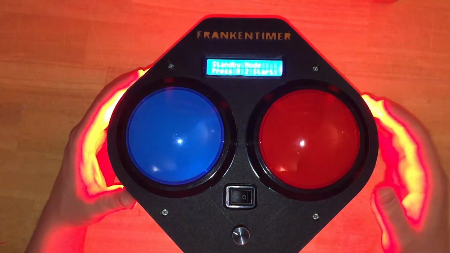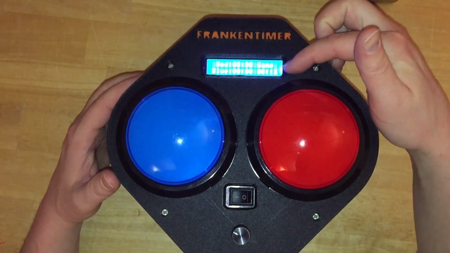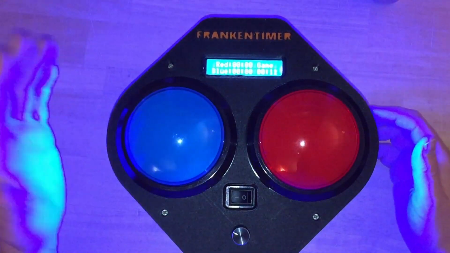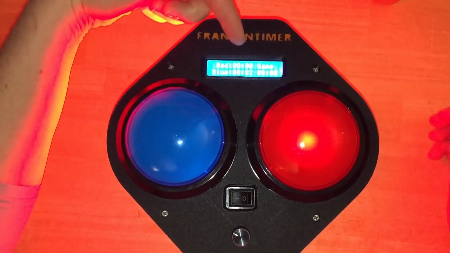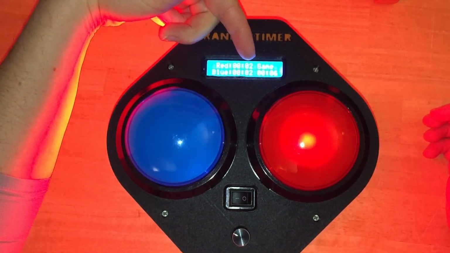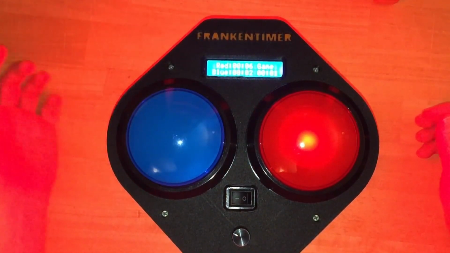As soon as you hit the red button, that's when it's going to initialize everything, and then it will start counting down. So if I hit the red button, it's initializing everything. Now you can see that it's starting to count down from that 15 seconds. Blue team, hill control. Blue takes control, red takes control. It just counts up the time, and it's going to keep counting up until the game timer goes off.